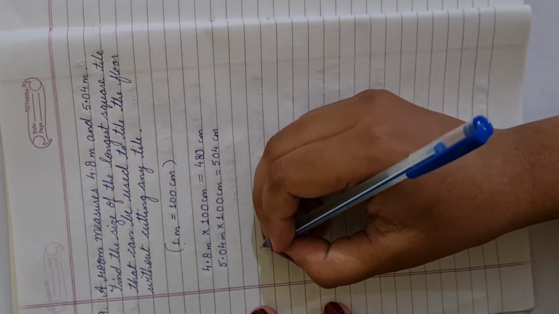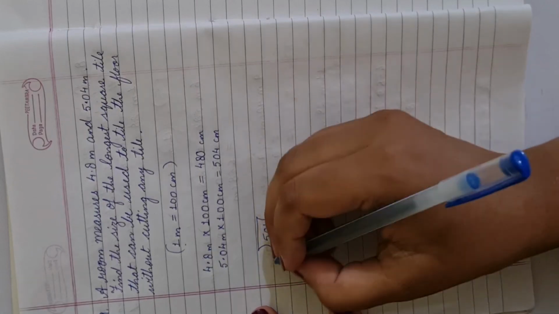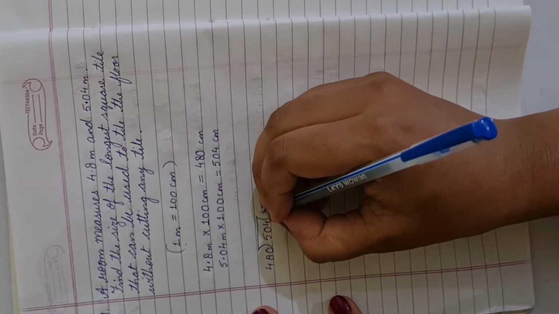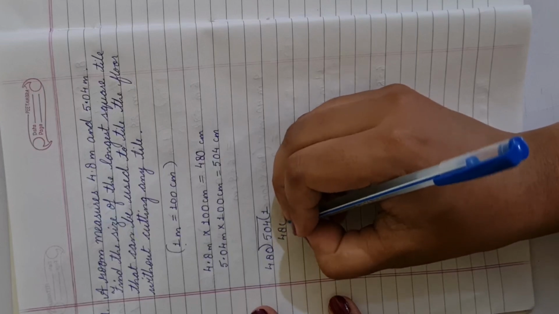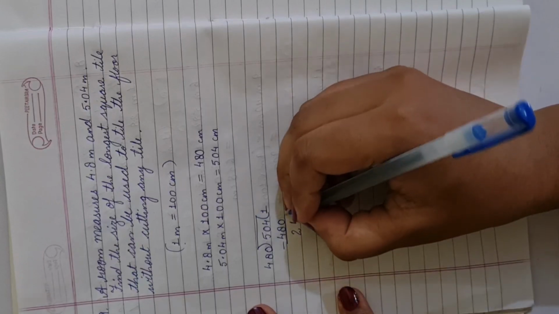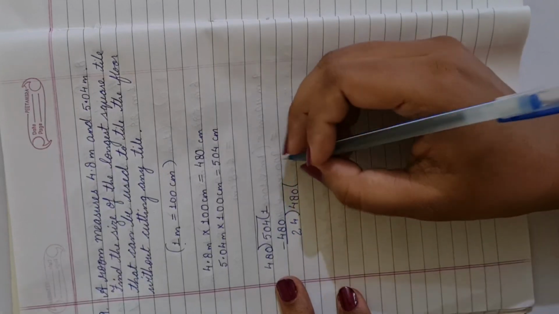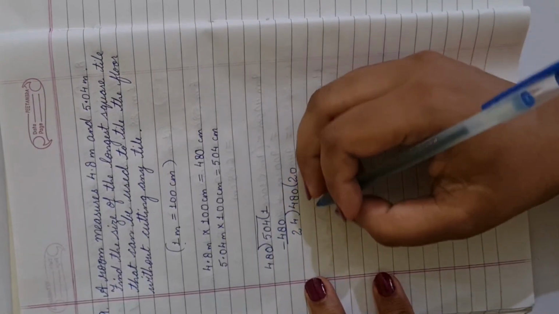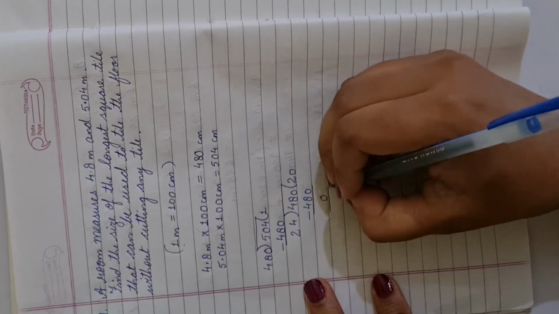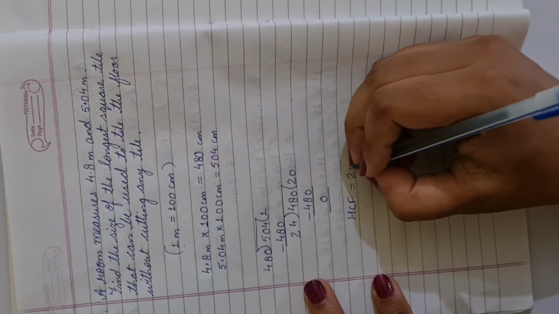Now we can easily divide and solve the sum. 504 divided by 480. The bigger number will be divided by the smaller number. This one time is 480. Subtract and you will get 24. Bring down your divisor 480 and divide it 20 times, it will be 480. Subtract, and your answer, or HCF, will be 24.